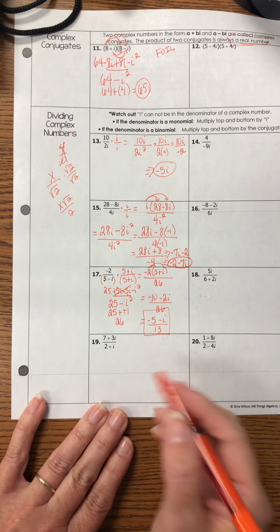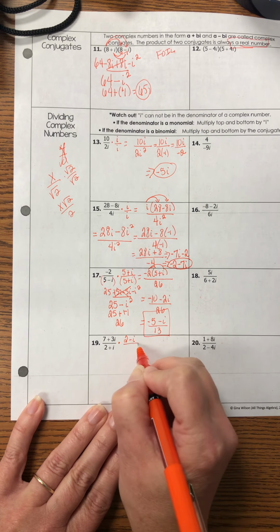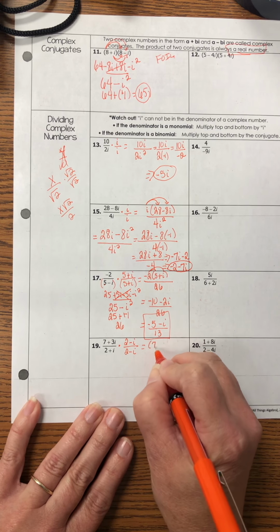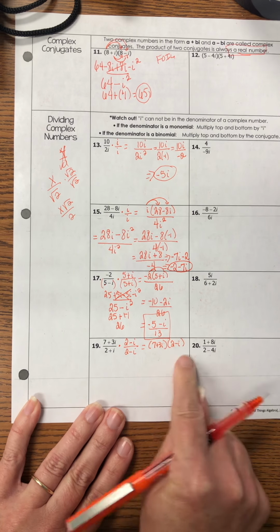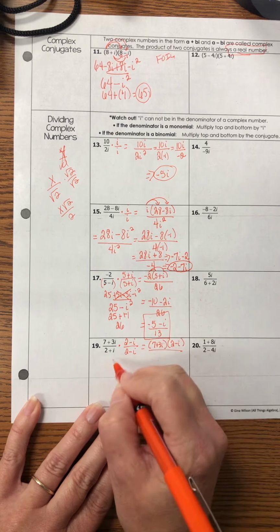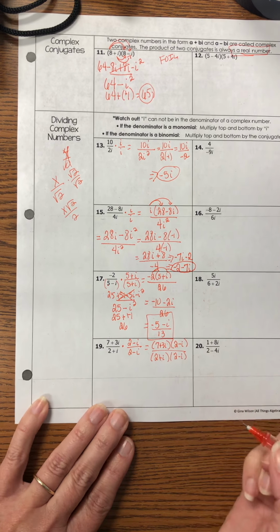Now looking at number 19, I have 2 plus i. So the conjugate for 2 plus i is 2 minus i. So in the numerator, I'll have 7 plus 3i times 2 minus i. These are not conjugates, so they are not going to cancel out to a real number. Down here, I have 2 plus i, 2 minus i.